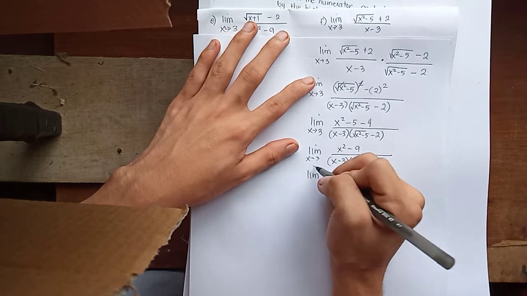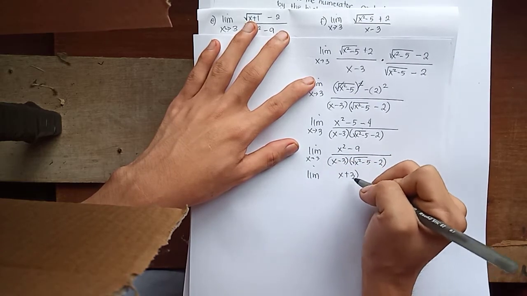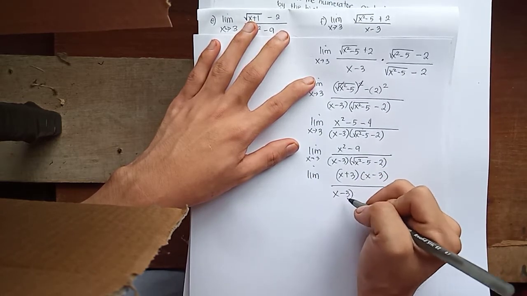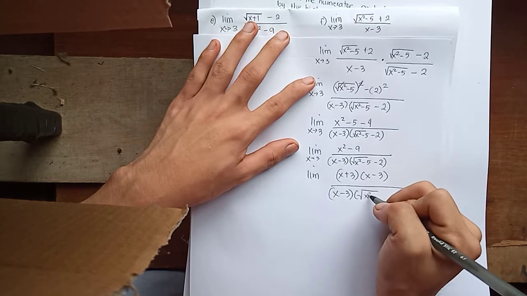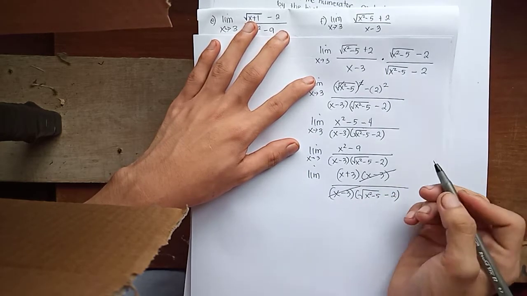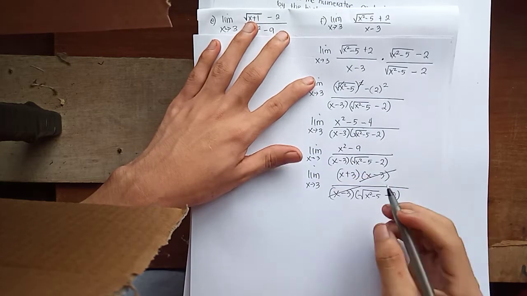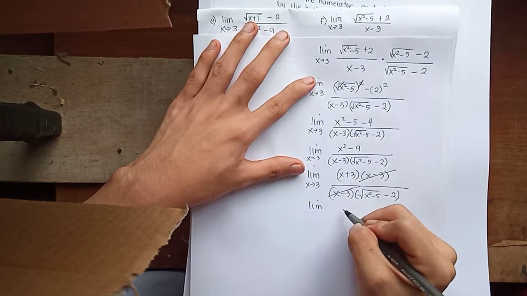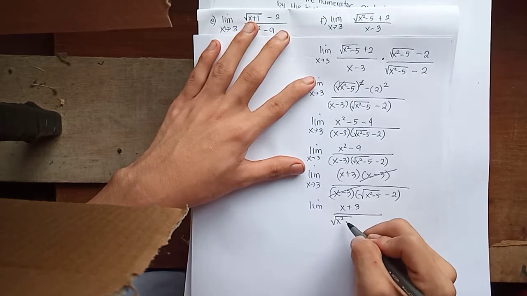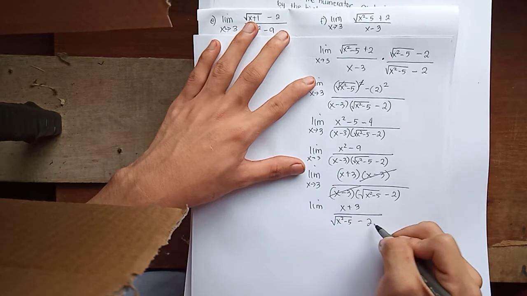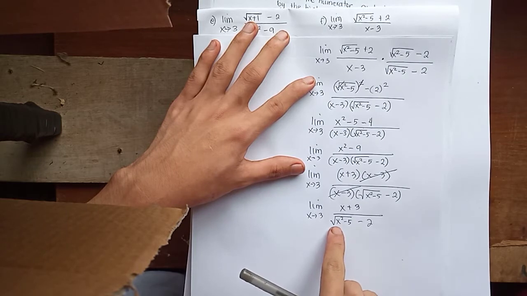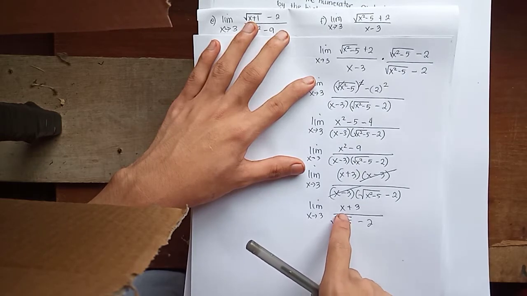So, I have the limit of x plus 3 times x minus 3 over x minus 3 times square root of x squared minus 5 minus 2. So, cancel to kasi common factor. So, I can have the limit of x plus 3 over square root of x squared minus 5 minus 2. Na-eliminate na kasi yan eh. So, as x approaches 3. So, pwede ko nang ilagay na 3 ang x.